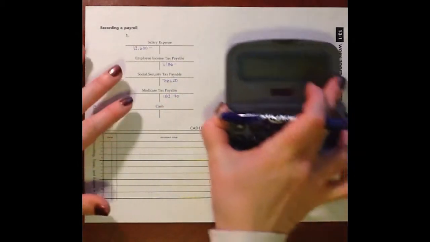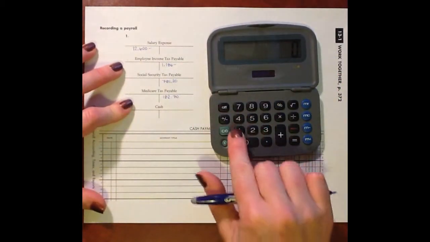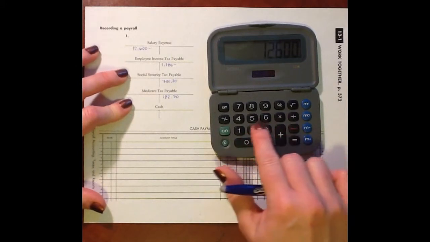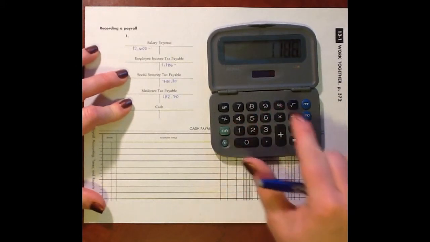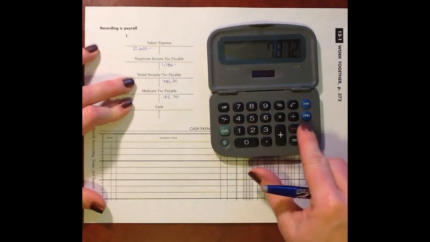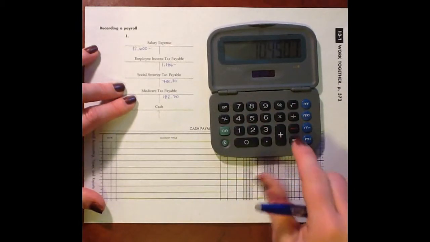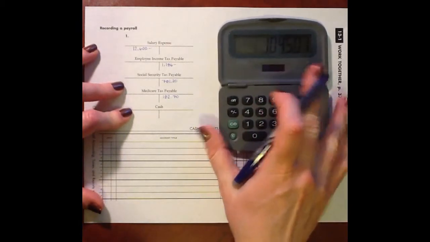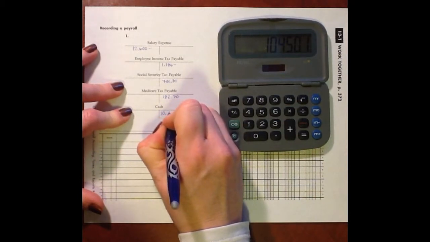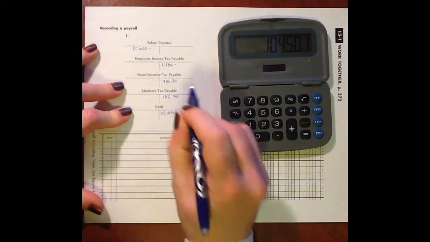And then if we were to take our $12,600 minus all of our deductions, the actual cash amount is $10,450.10.